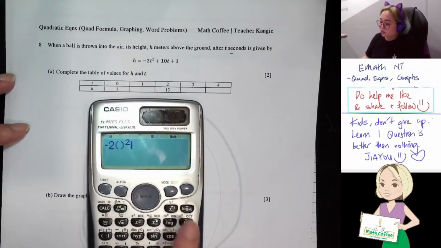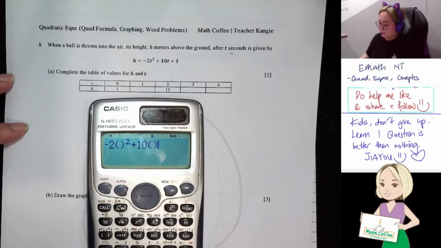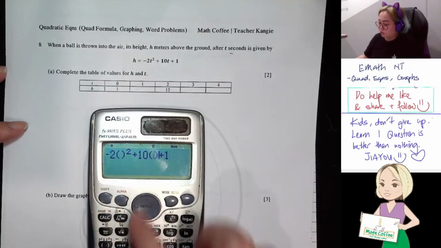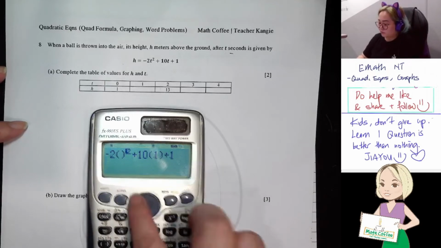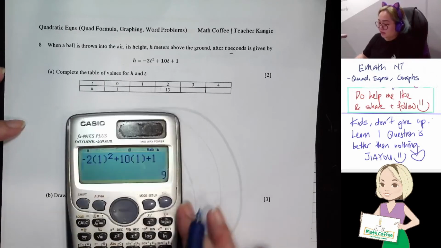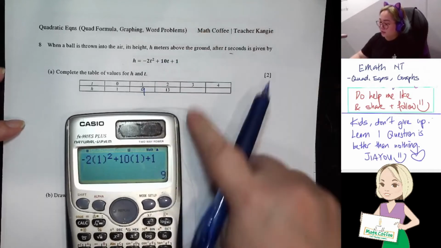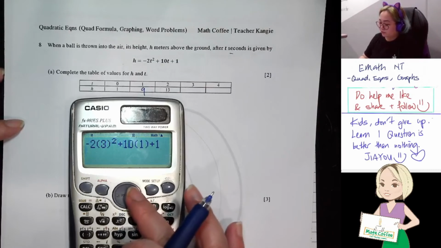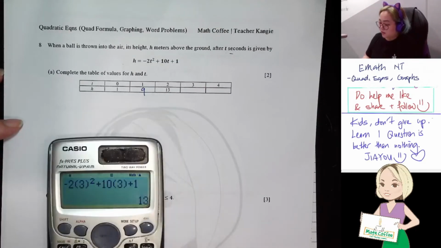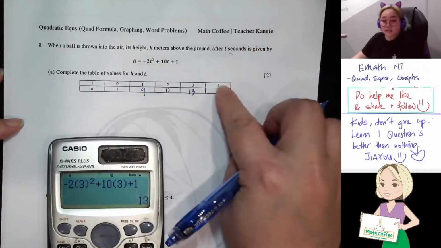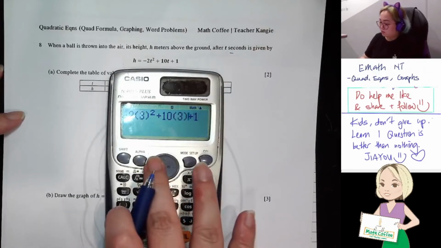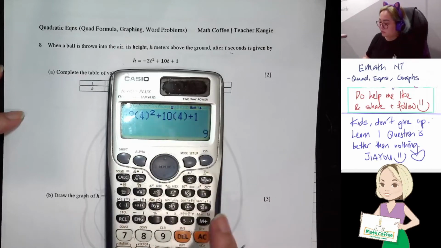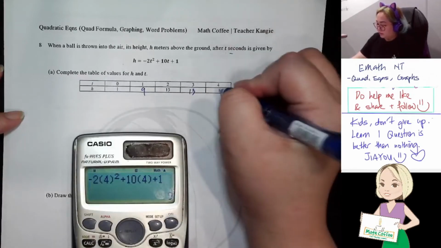So minus 2t squared plus 10t plus 1. So throw the values in. So this one is 1. So just throw 1 in. And we get 9. So this is 9. Now throw in the 3. Erase the 1. Put in the 3. And we have 13. Lastly, key in the 4. And you have a 9.